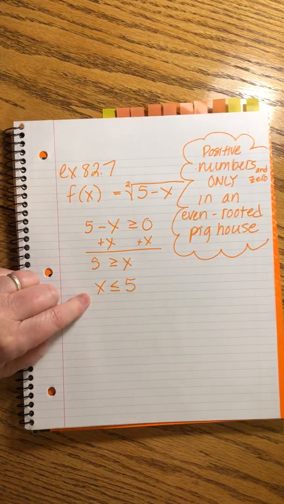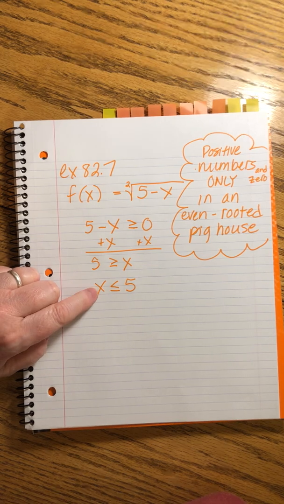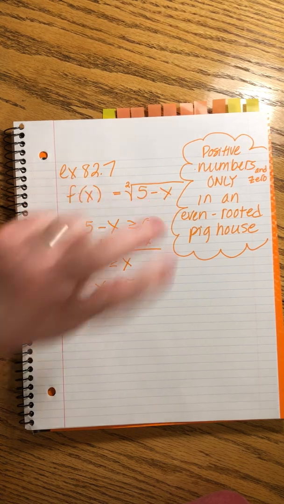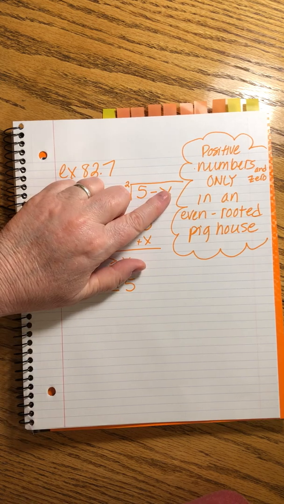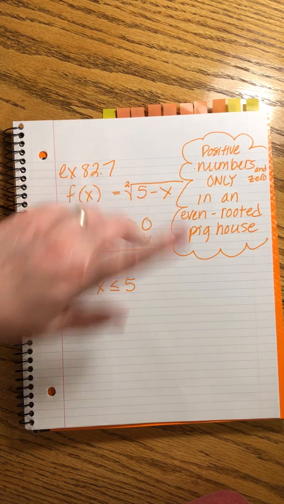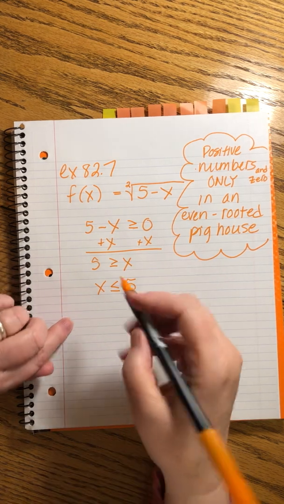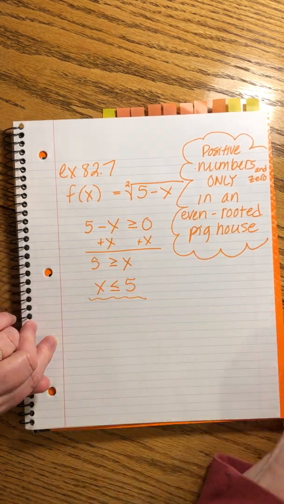And that means that we have to limit our choices of x to be equal to 5 or less than 5. We cannot have numbers greater than 5 in our domain. We can't plug in numbers greater than 5 because that will turn this into a negative and things will go badly wrong. So this is the limitation we want to put on our domain.